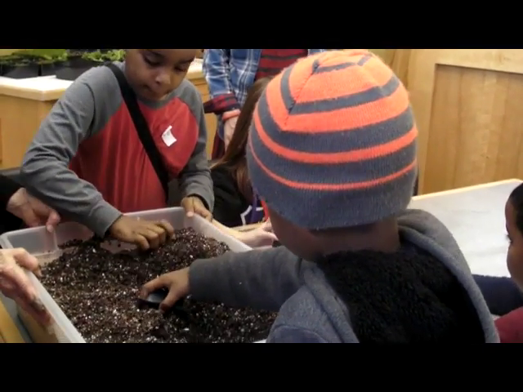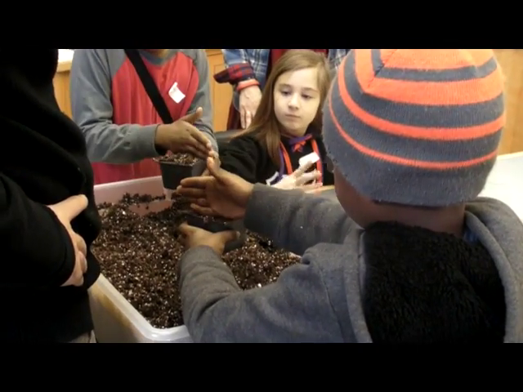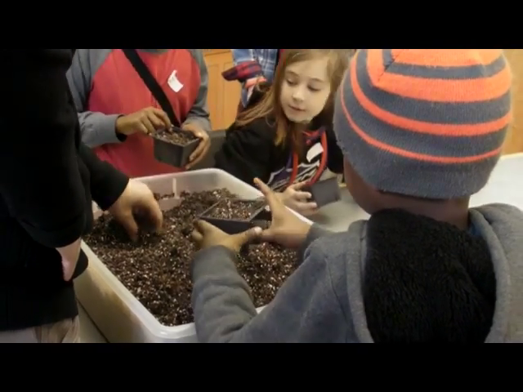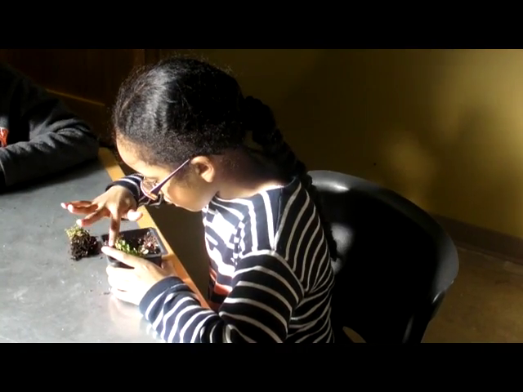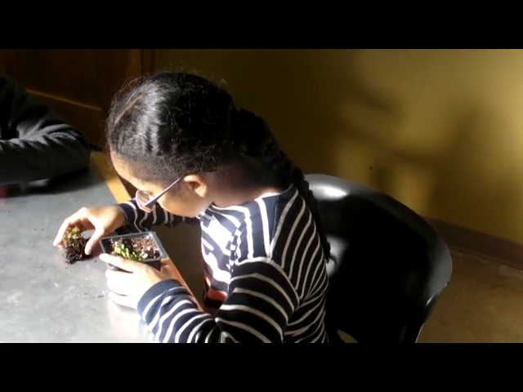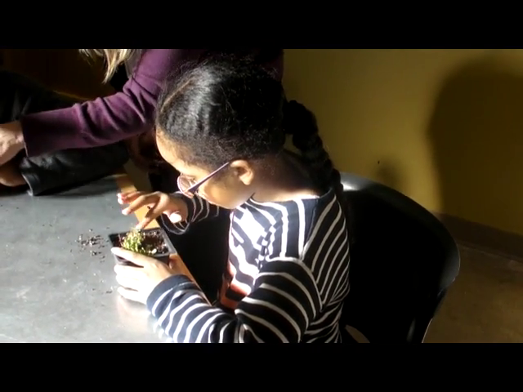And the 3rd place you'll be visiting is the planting shed. When you're there, you will be planting your own terrarium. It's like a miniature greenhouse, and you'll be planting 2 greenhouse plants. And you'll be able to take that terrarium back to school with you and home and have a little piece of this field trip to have at home.